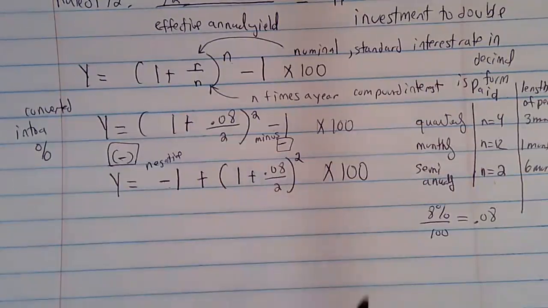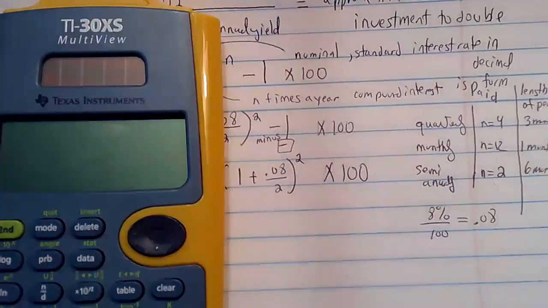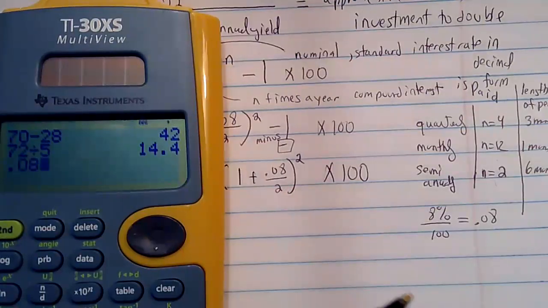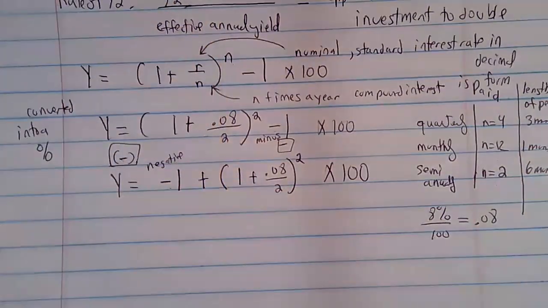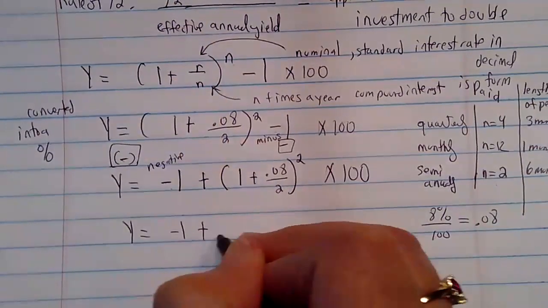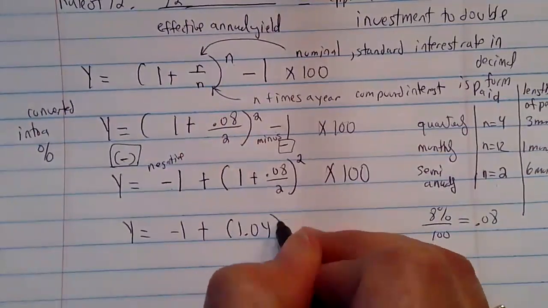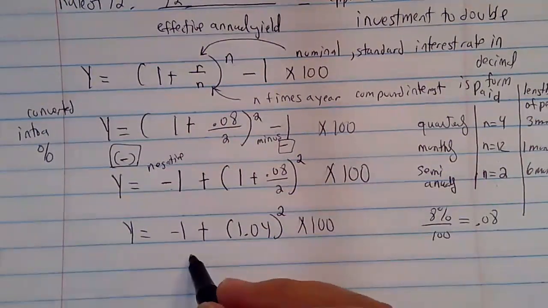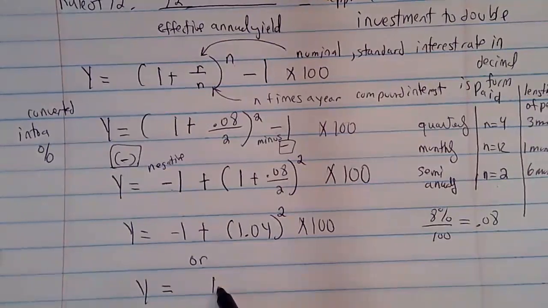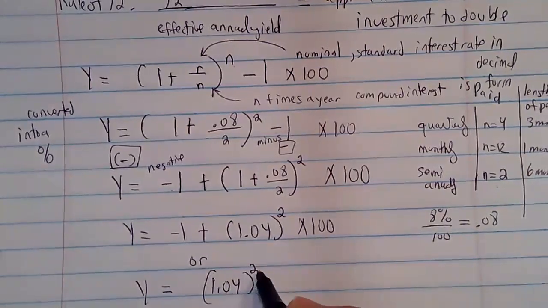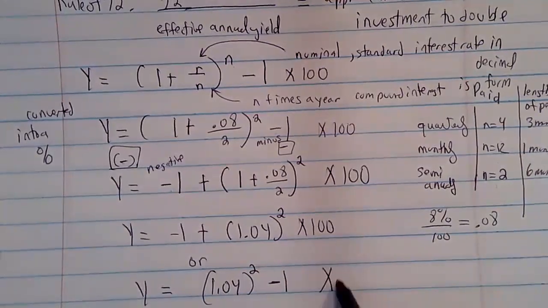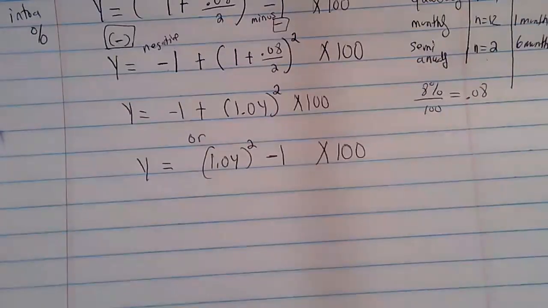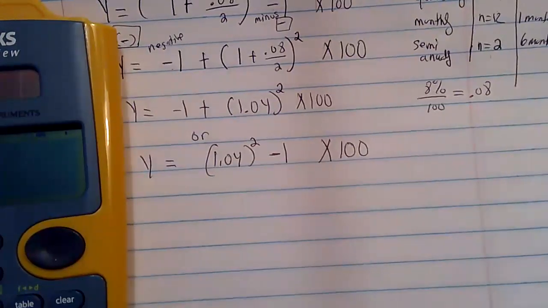And let me see if this terminates. Let me see what 0.08 divided by 2 gives me. 0.04, yeah, and then plus 1. Yeah, 1.04. Okay, so this is going to be -1 plus 1.04 raised to the second power times 100. Okay, so that'd be fine. Or if you want to stick with the other way, 1.04 raised to the second power minus 1 and then times 100. Your call on that, okay? So either way, you don't have to worry.